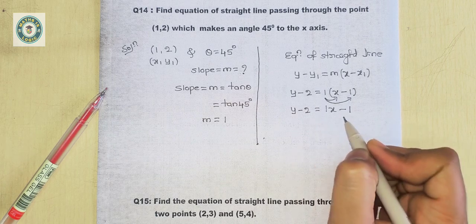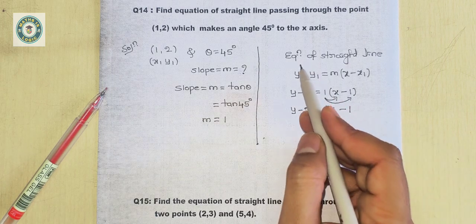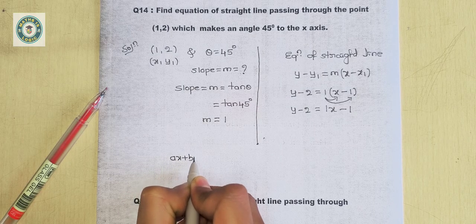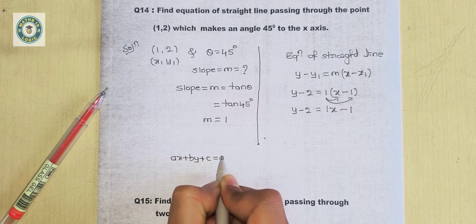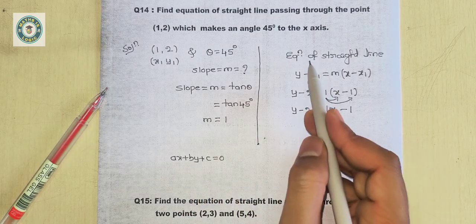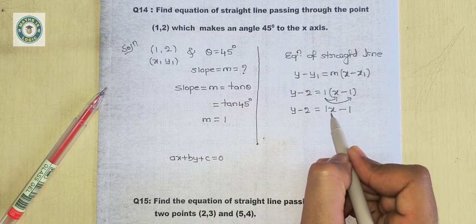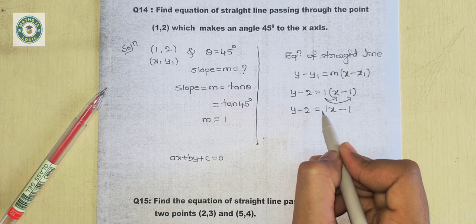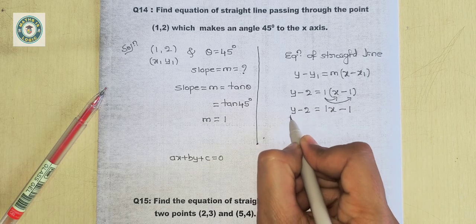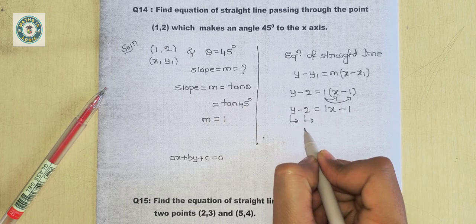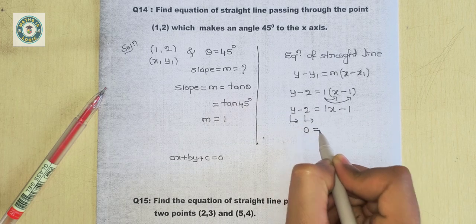Afterwards, for the final answer, in which form do we always bring it? ax plus by plus c equals 0. This is the standard form of the equation of a straight line. Here we always keep x positive. So after opening the bracket, just check whether x is positive or negative. Here x is already positive. Because of that, I am going to shift plus y and minus 2 to the right hand side. So that time the remaining value will be 0.